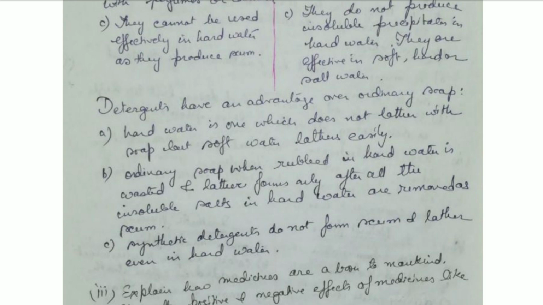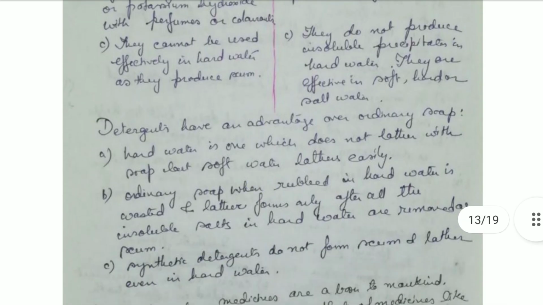Now detergents have an advantage over ordinary soap in this way: hard water does not lather with soap, but soft water lathers easily. Detergents can easily clear the hardness of the water by forming lather, but soaps do not form lather with hard water.